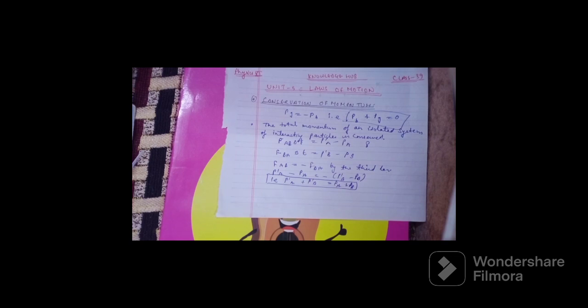The fourth question: one end of a string of length L is connected to a particle of mass m, and the other to a small peg on a smooth horizontal table. If the particle moves in a circle with speed v, the net force on the particle directed towards the center is T, T minus mv squared by L, T plus mv squared by L, or mv squared by L, where T is the tension in the string. You have to choose the correct alternative among these.